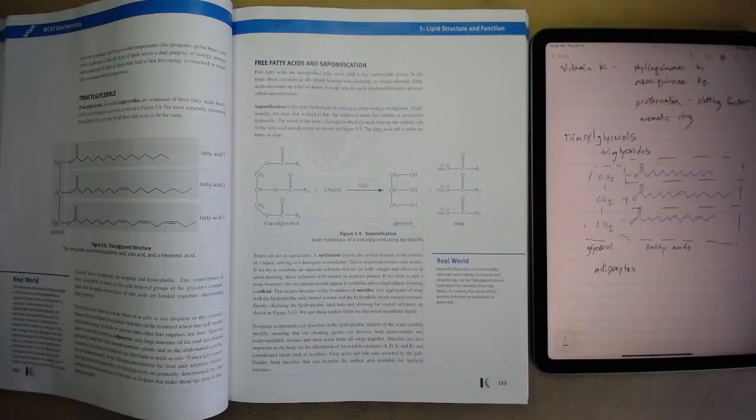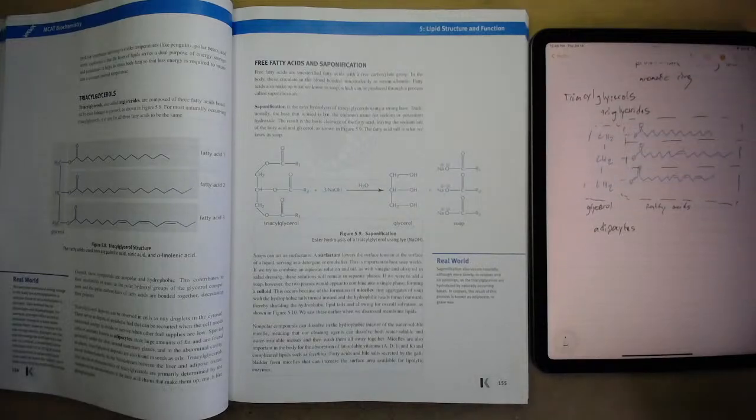Free fatty acids and saponification. Free fatty acids are unesterified fatty acids with a free carboxylate group in the body. These circulate in the blood bonded non-covalently to serum albumin.